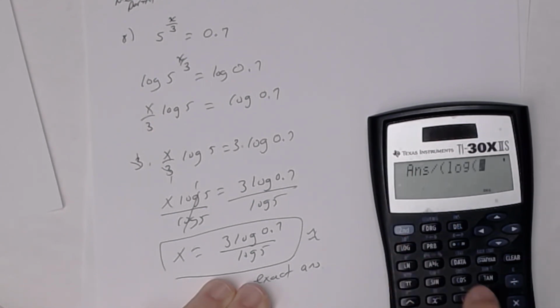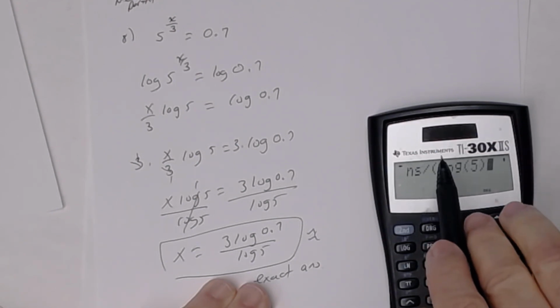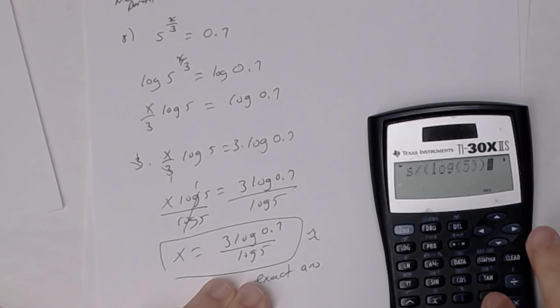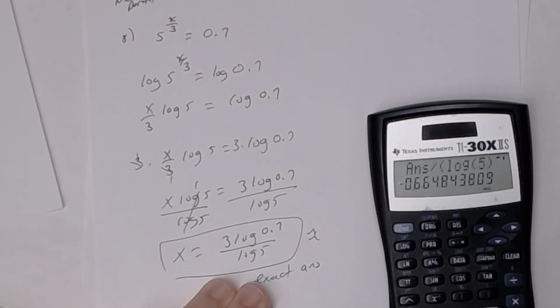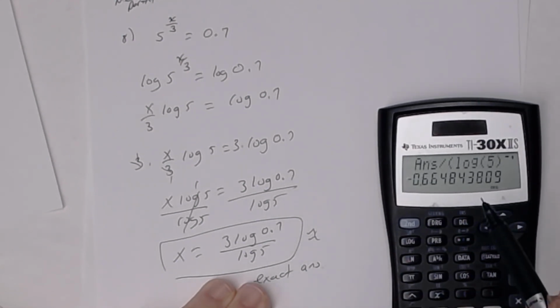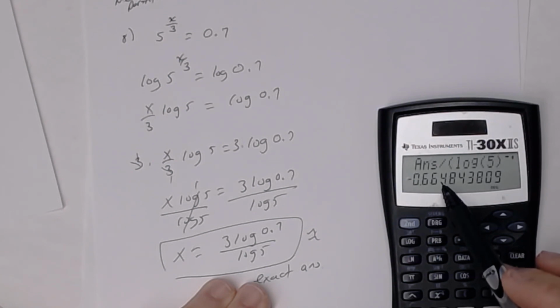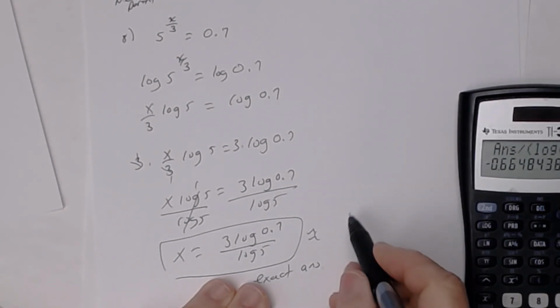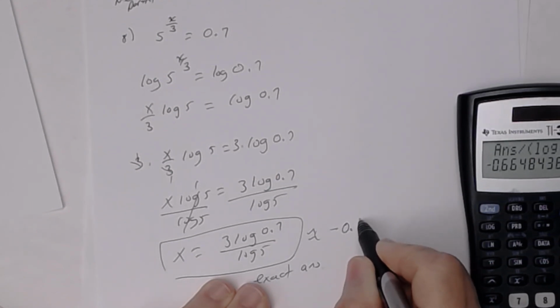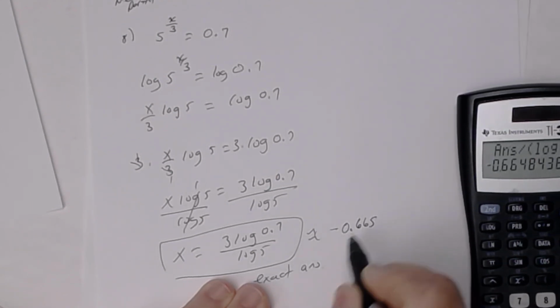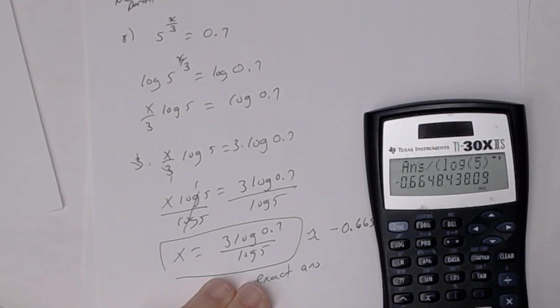Log 5. And you got to close it, though. Make sure you close the 5 and then close the parentheses you just inserted. And you get this. So to the nearest thousandth, to 3 decimal places, this becomes a 5 right here. So negative 0.665. Just to remind you, though, you do not need parentheses here in the denominator.